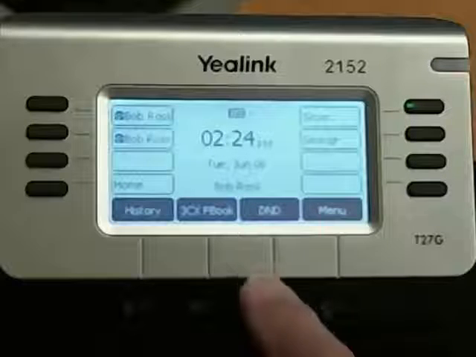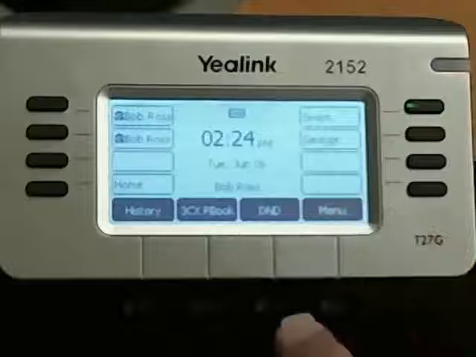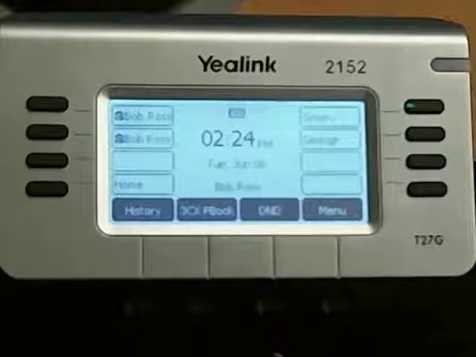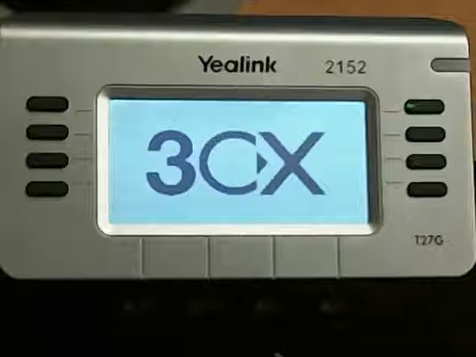Okay, we have another button over here. This one's currently programmed for DND. Now, if I do not want to be disturbed, and that's what that button is, DND, I would press that. Let's say I'm in a meeting.